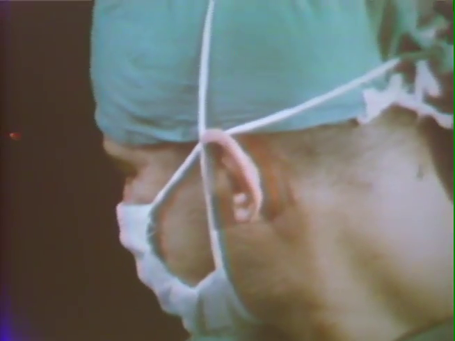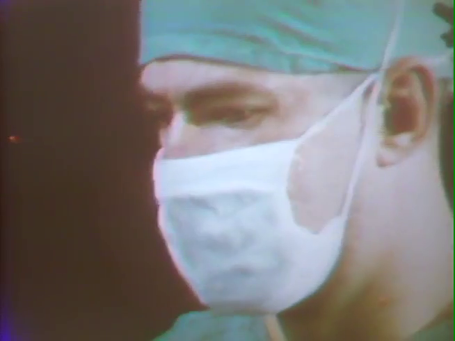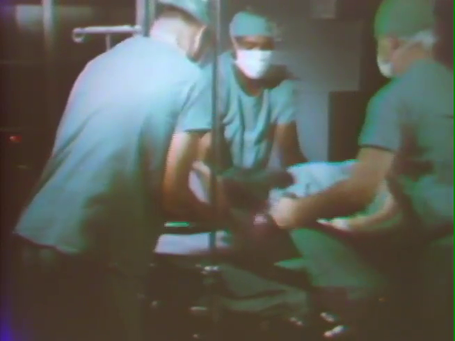Constant, unrelenting monitoring of pulse, blood pressure, respirations, surgical procedure, and equipment is absolutely mandatory. The operation completed, the patient is carefully moved to a stretcher and taken to the recovery room.